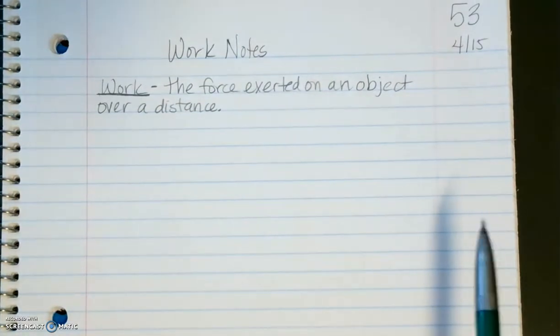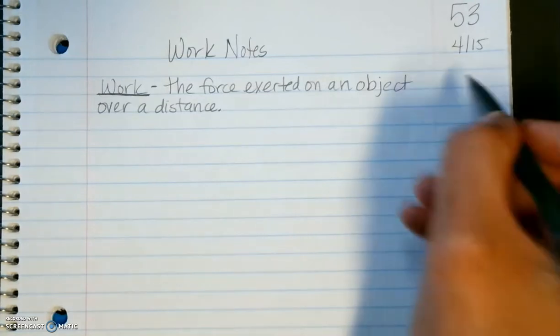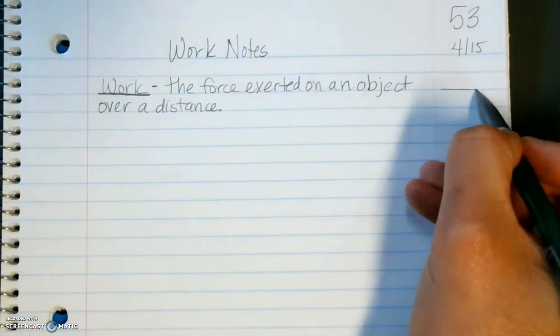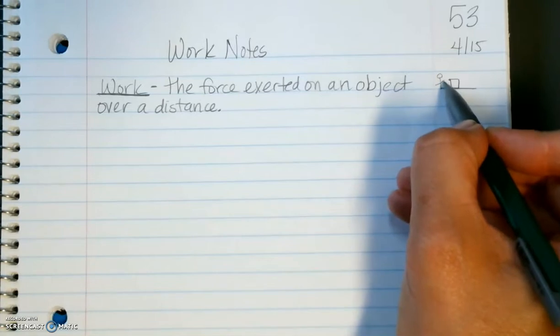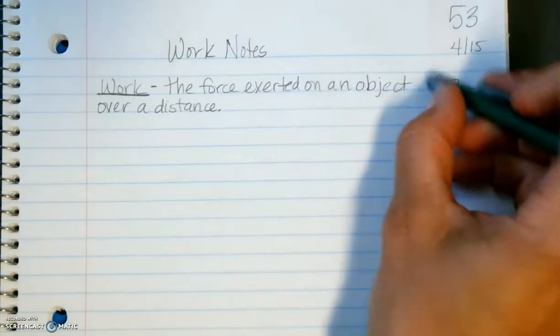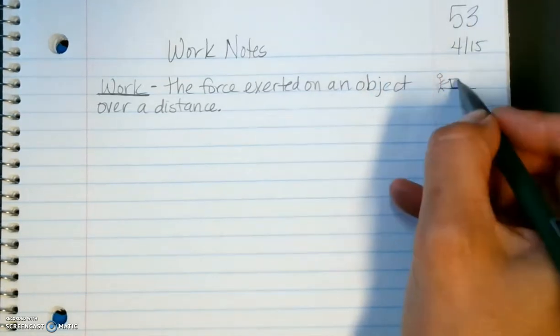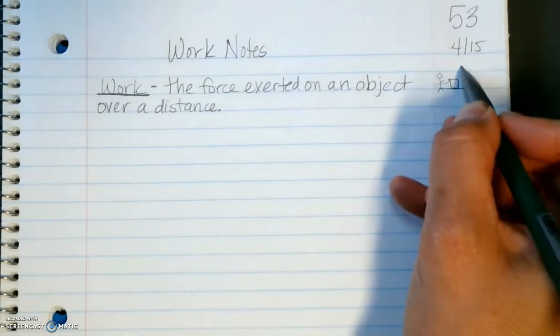So it makes sense. You want to pick up a box, it's going to move a distance. Okay? So I'm going to give you a little example. Let's say we do have a box, and you have a person that's going to pick up this box. Remember, I can't draw. So there they are. They're going to pick up the box and lift it up to, say, a shelf up here.